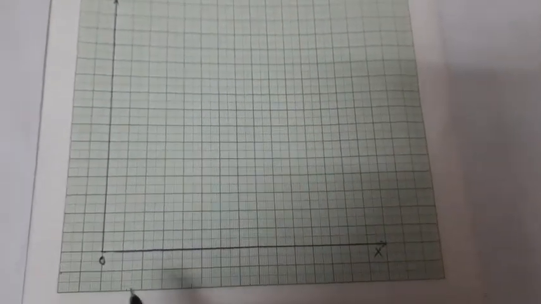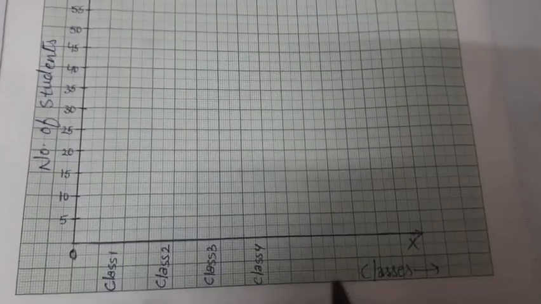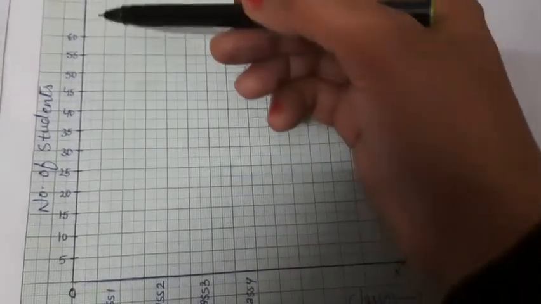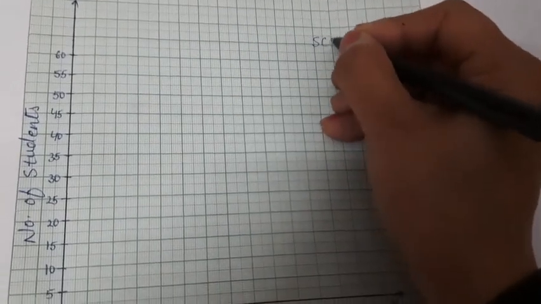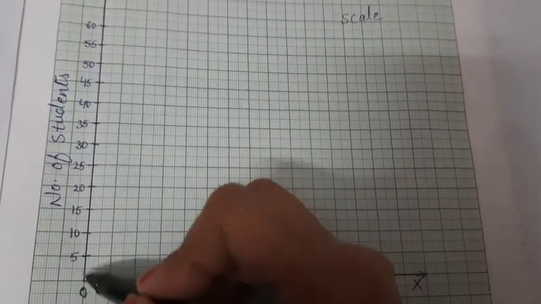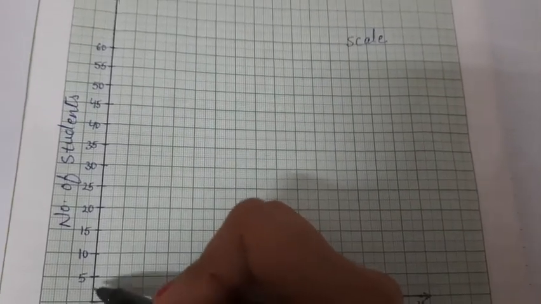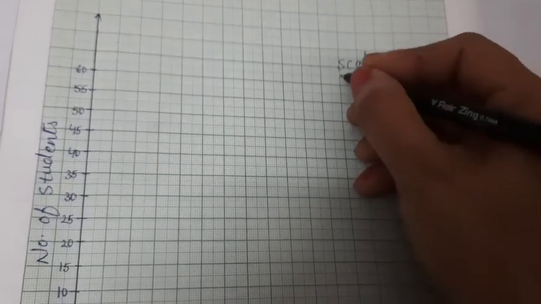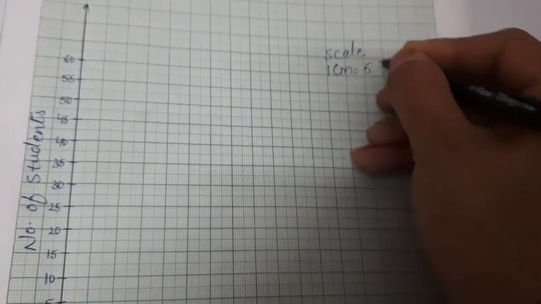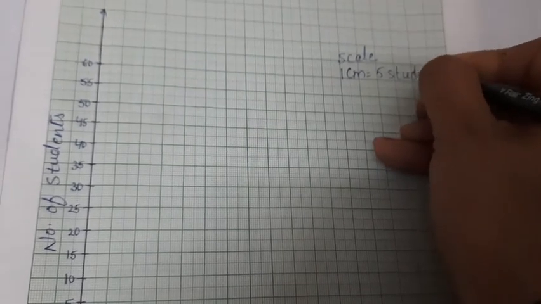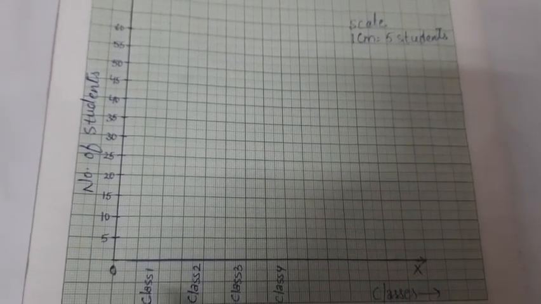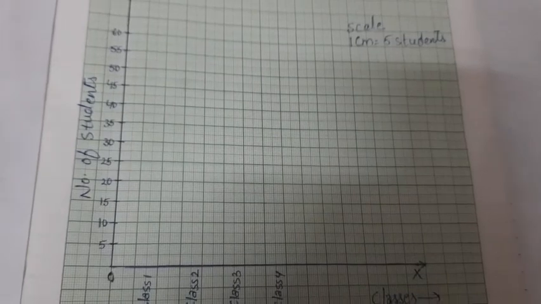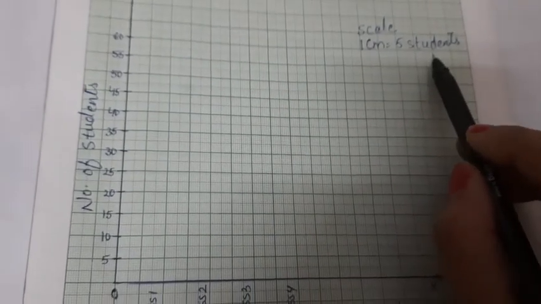On the horizontal line we will write the classes, and on the vertical line we will write the number of students. On the horizontal axis I have written classes, and on the vertical axis I have written students, and here you will write the scale also, the scale chosen by you. The scale chosen is 1 centimeter equal to 5 students. We can also use different scales, meaning you can use 1 centimeter equal to 10 students also, but here I have taken 1 centimeter equal to 5 students.